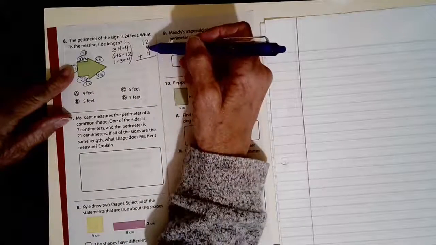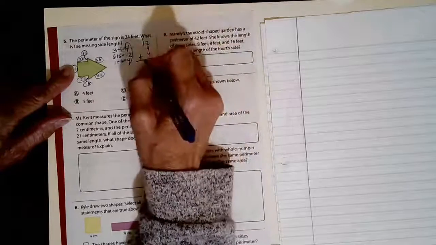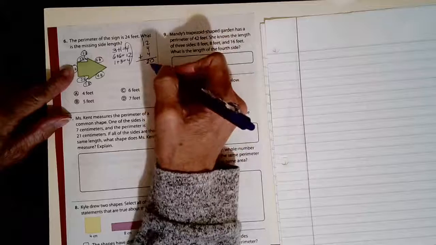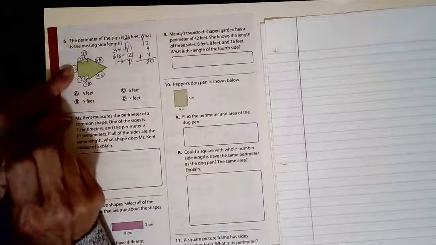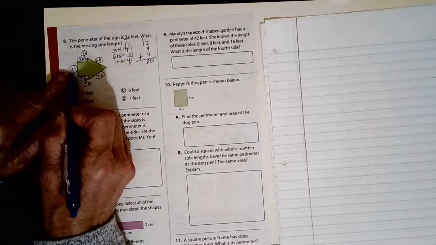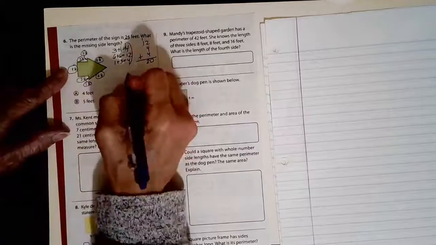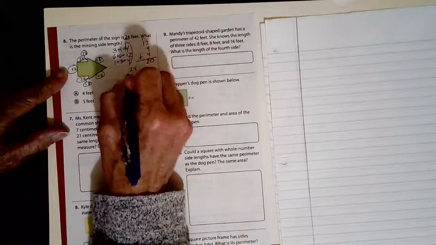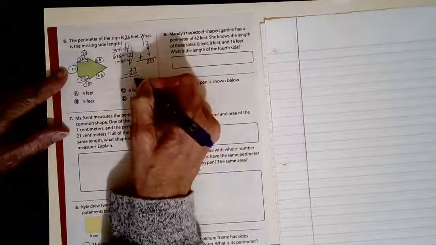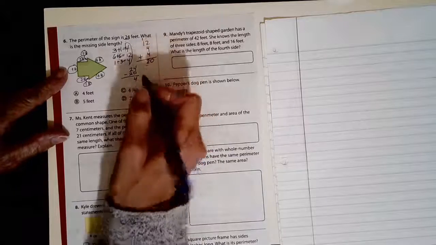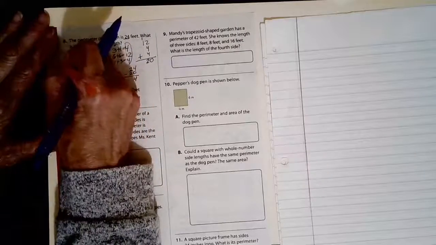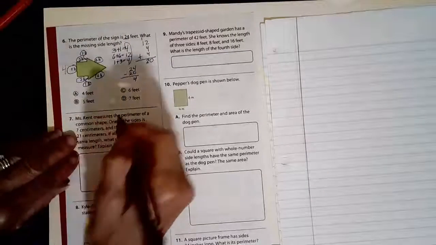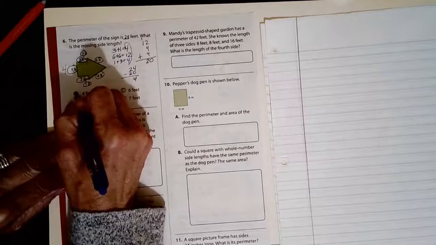4 plus 4 is 8, plus 2 is 10, which is a 0 in my ones and a 1 in the tens. 1 plus 1 is 2. So the perimeter thus far is 20, but we know that the total is 24. So how do we solve for this unknown number? That's right, we're going to subtract. So 24 minus 20, 4 minus 0 is 4, 2 minus 2 is 0. So my answer is, this side length is 4 feet. Let's find our answer. Oh, there it is, letter A.